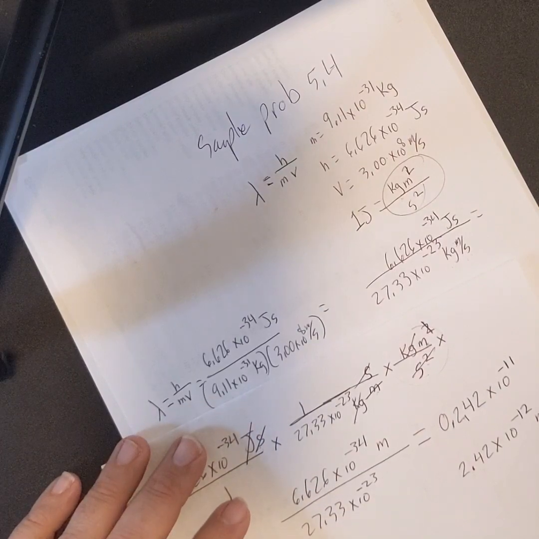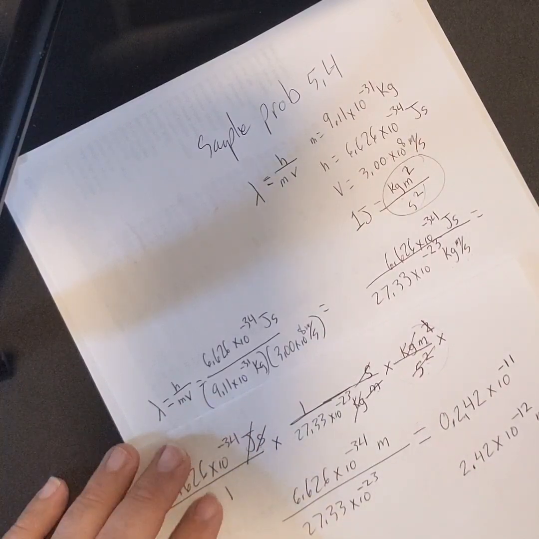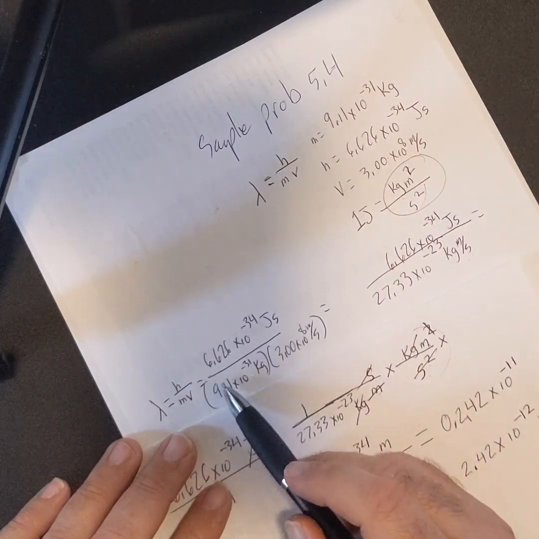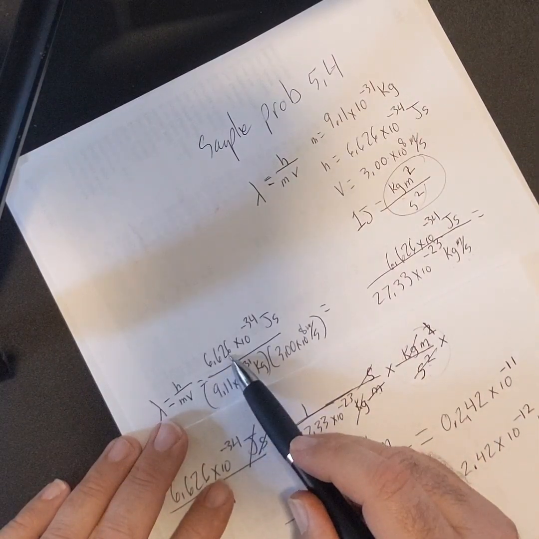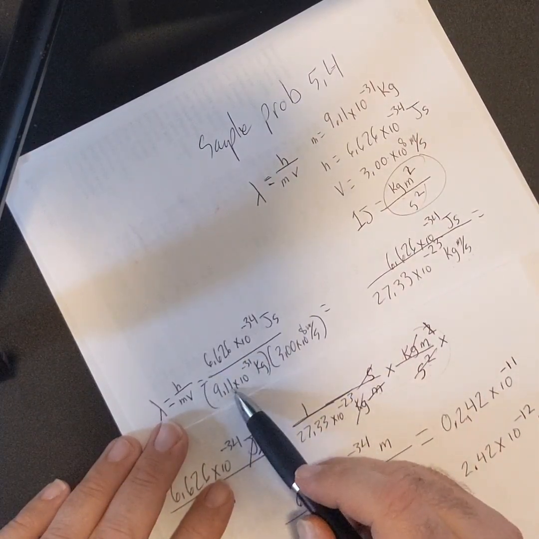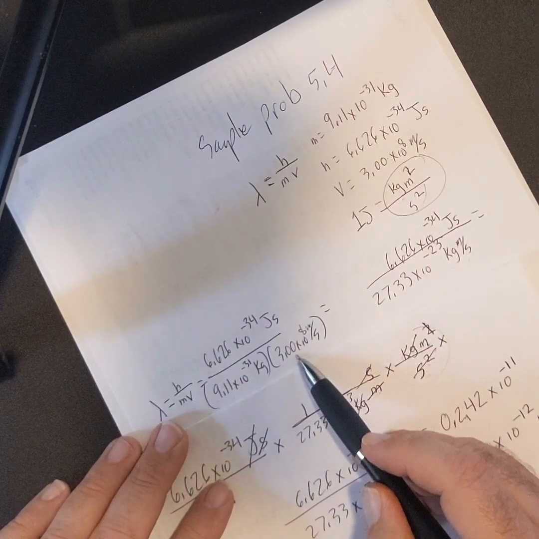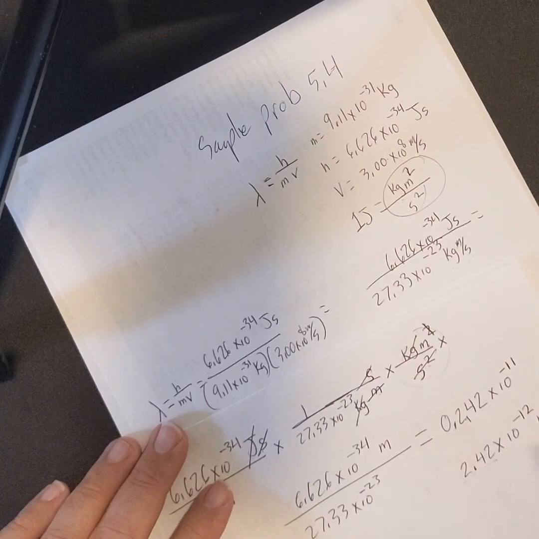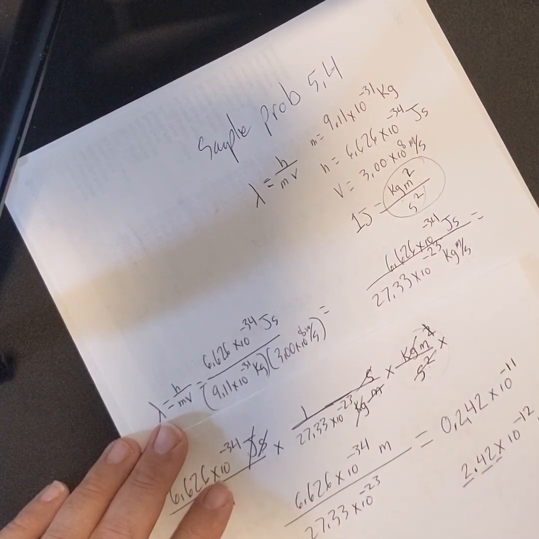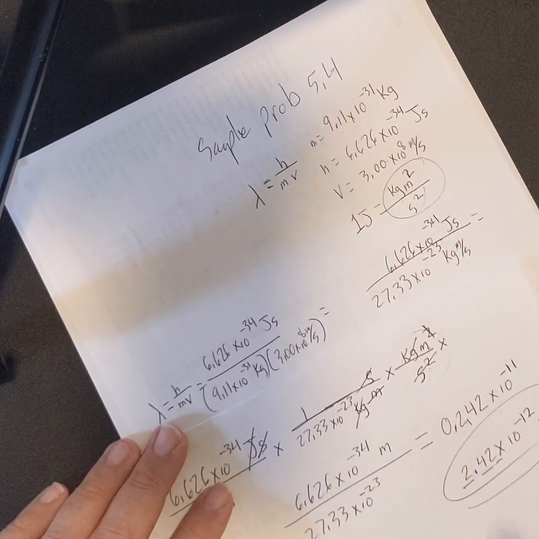You want to look at sig figs. In our original problem, we had 4 sig figs here, 3 sig figs here, and 3 sig figs here, so we should have 3 sig figs in our answer, and we do. Alrighty.